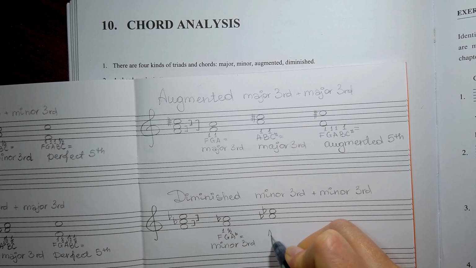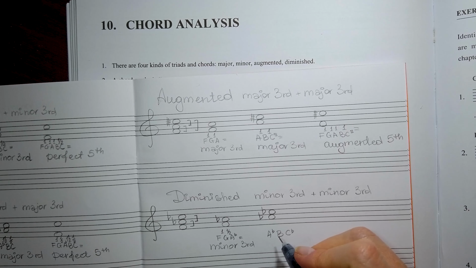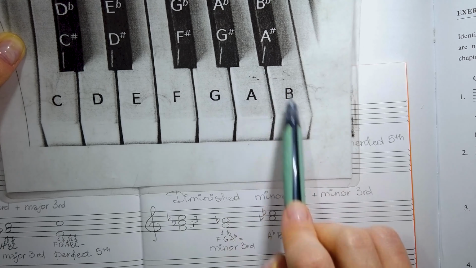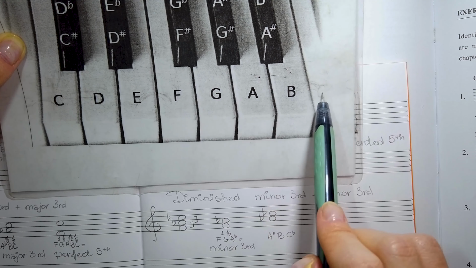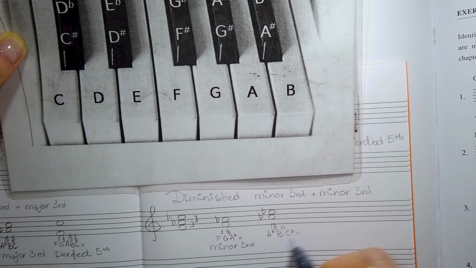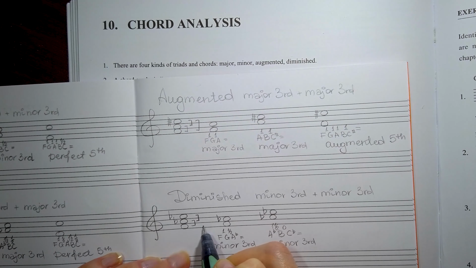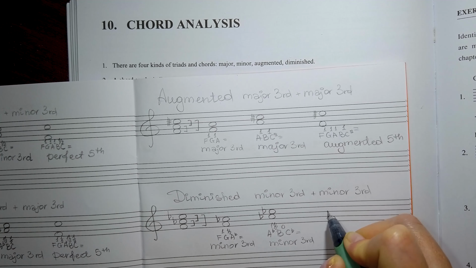A flat to C flat: A flat, B, and C flat. Let's check it up. So A flat to B: A flat, A, B flat, and B. Altogether it's 1.5 tone. C flat is going to be the same note as B. So here 1.5 tone, and C flat and B, it's 0. Another minor third.